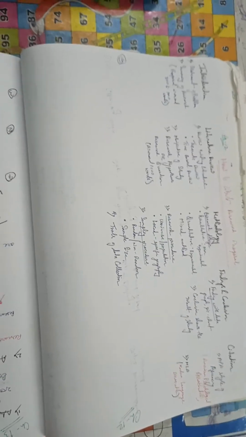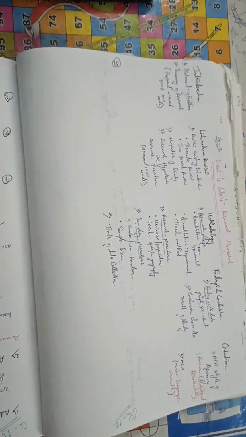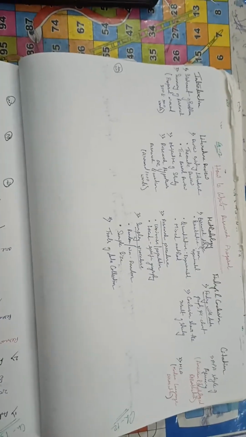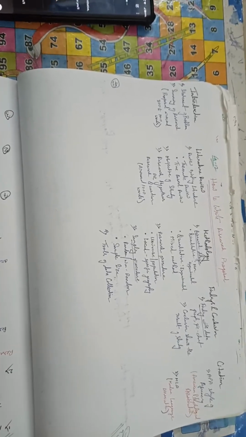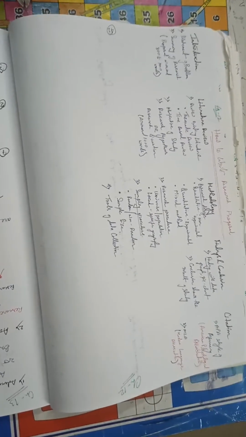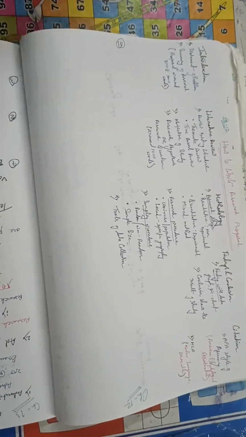Number three in writing a research proposal is the research methodology. You have to state the research methodology and with whom you want to conduct it. Research methodology can broadly be divided into four parts: the research design, the research procedure, the sampling procedure, and the tool of data collection. The research design states qualitative, quantitative, or both mixed, also known as the triangulation method. The second is the research procedure, the universe.